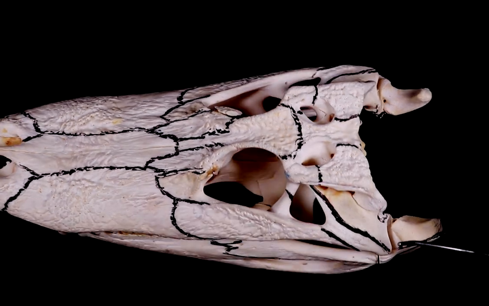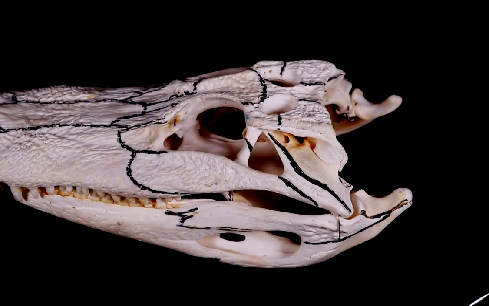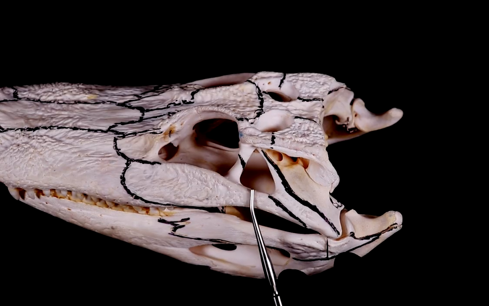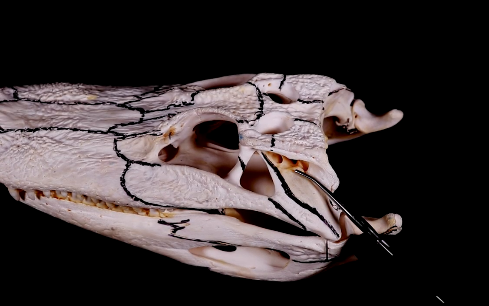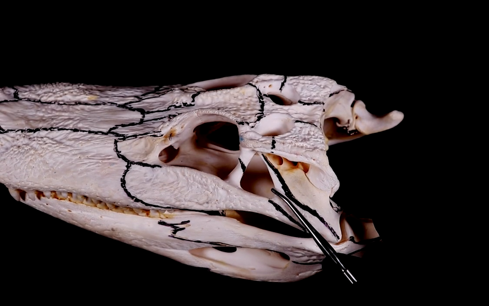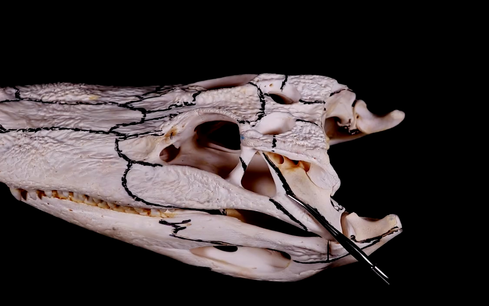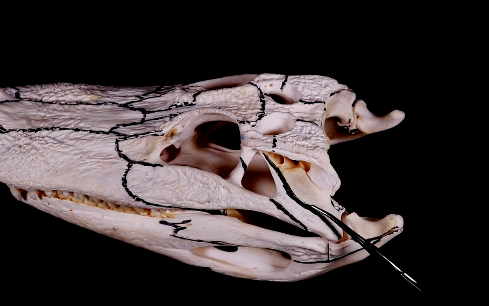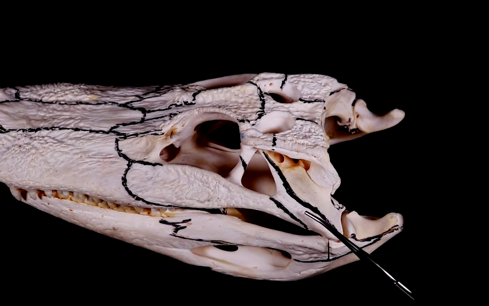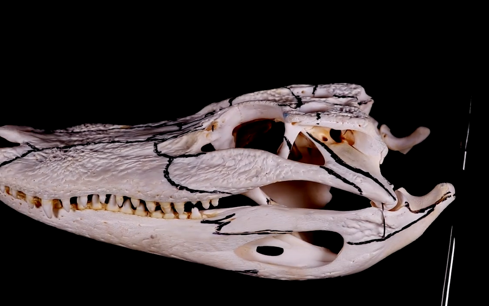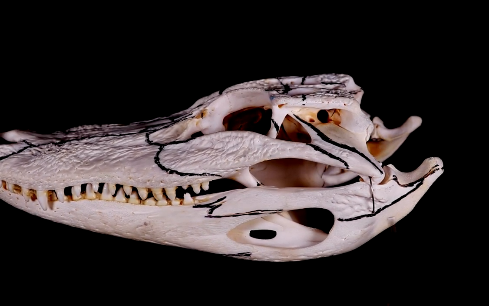All right, and if we look at sort of a dorsolateral view here, we can see the jugal bone here, the quadrate bone here, and then this bone in between the quadrate and the jugal. This one here is the quadratojugal. So we have jugal, quadratojugal, quadrate, quadratojugal, jugal.